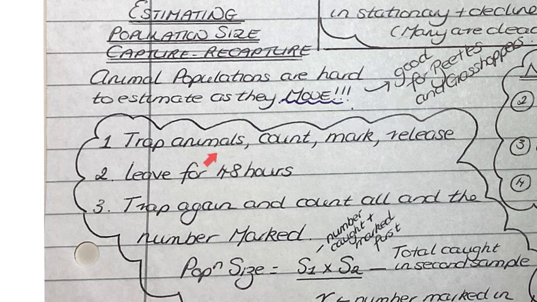So the first thing that you do is you trap the animal that you are trying to work out the number of. Then you count the number, then you mark the animals that you have caught, and then you release them back into the environment. So you might have caught mice, you might have marked them with nail varnish, and then you release them back into the woodland. You need to leave them then for 48 hours. That gives them time to reintegrate into the population as normal.